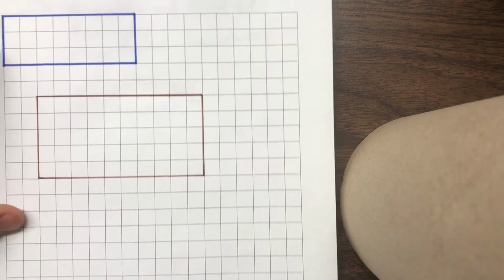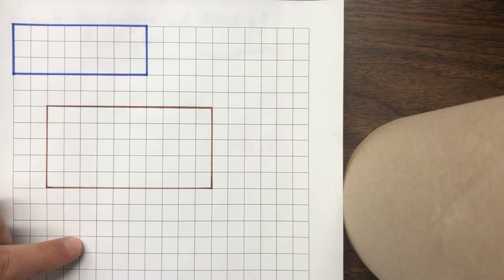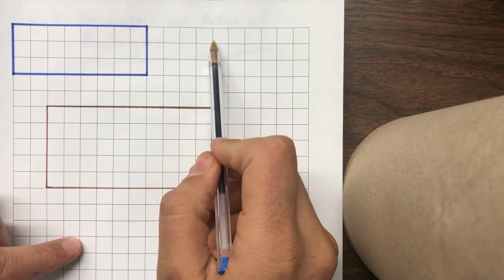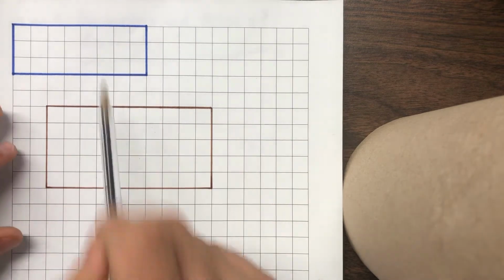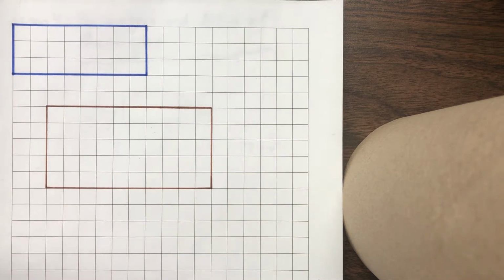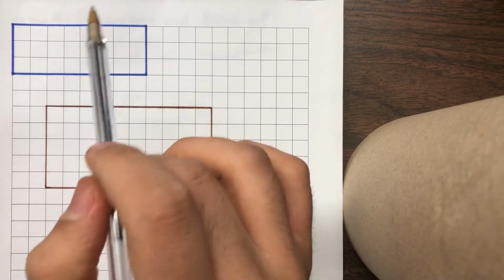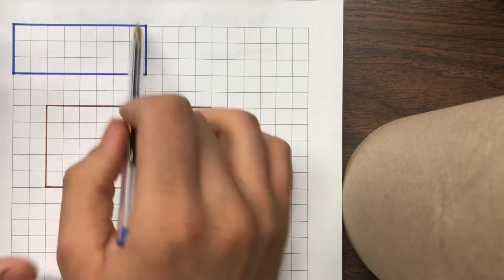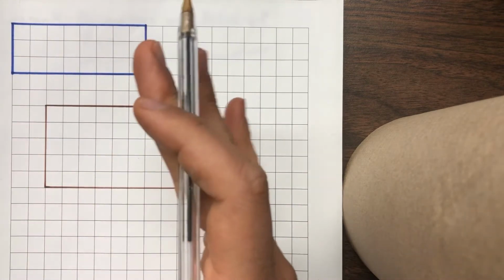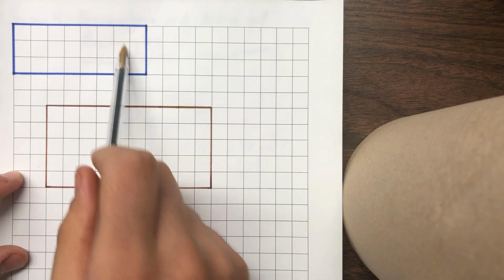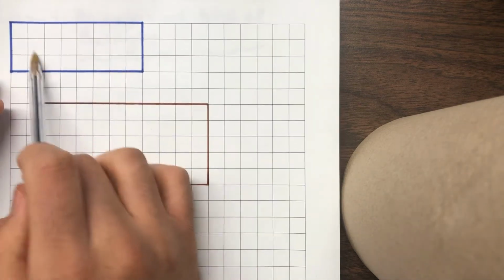Now I'd like to move on to area. Moving on to area, I have a 1 centimeter grid paper here. So each square is 1 centimeter by 1 centimeter, and I drew 2 rectangles over here. To calculate the area of this rectangle, the definition of an area is the inside of a shape. Anything that covers the inside of any particular shape is called the area. So in this case, this would be the area.